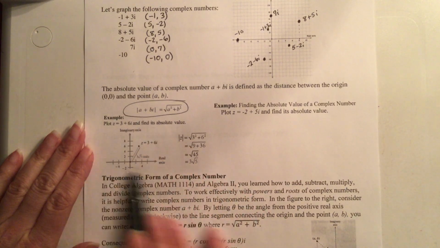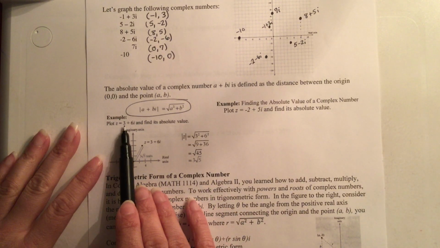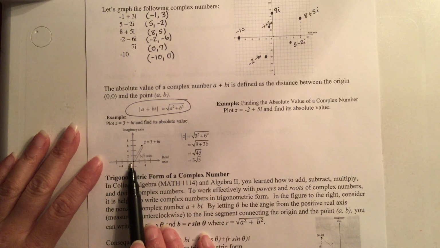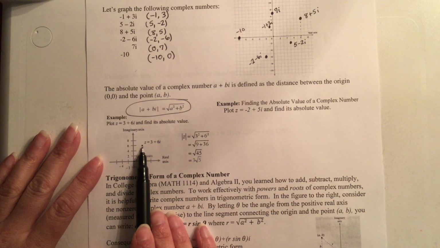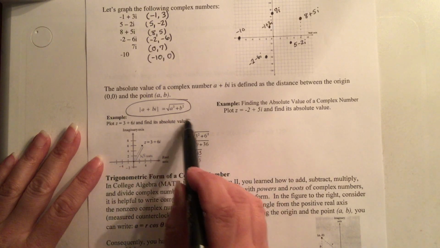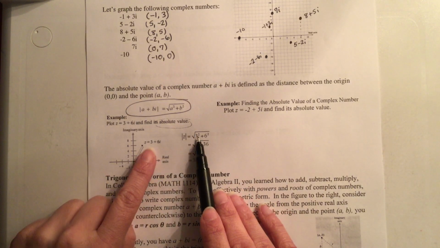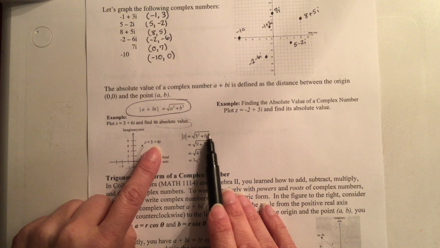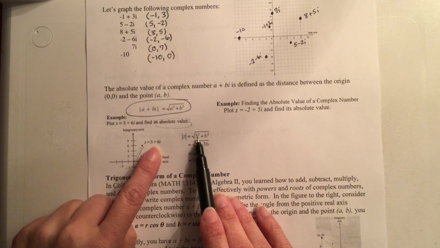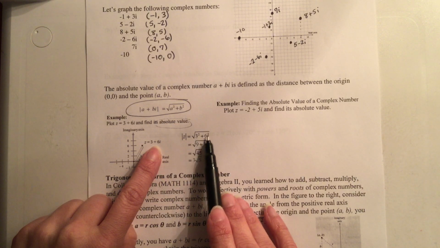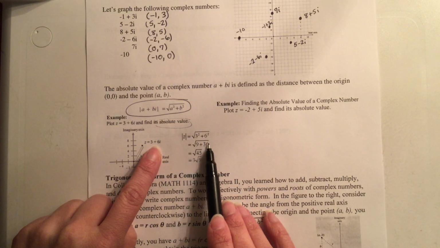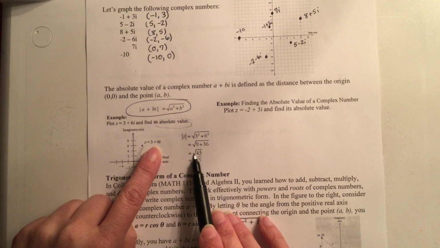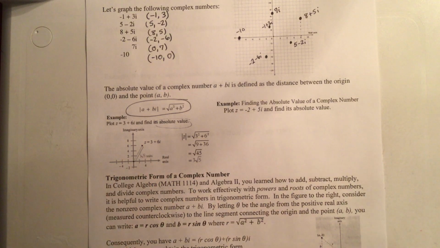Here's an example of what that would look like. If they wanted you to plot 3, 6, this is positive, so you go right 3, up 6. That's where the point is. To find the absolute value, you take the real value, which is 3, square it, plus the imaginary value, which is 6, and square it. 3 squared is 9, 6 squared is 36, 9 plus 36 is 45. This is not a perfect square root, so you simplify it if you can.